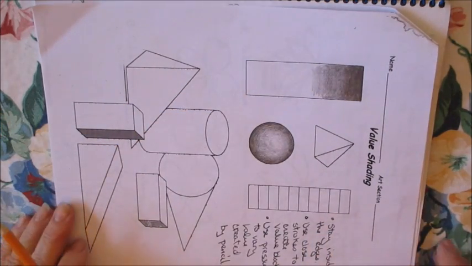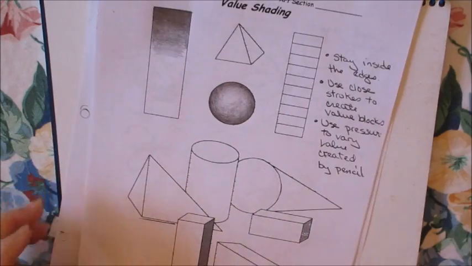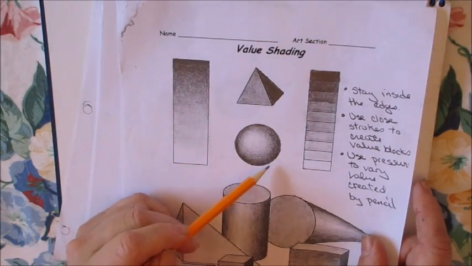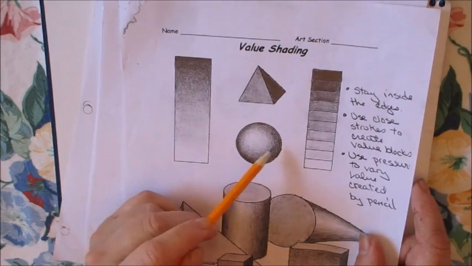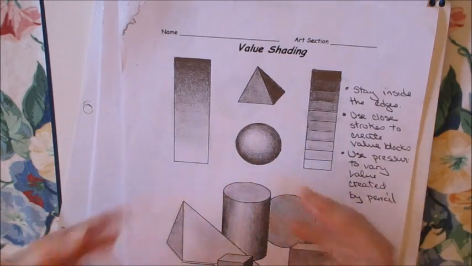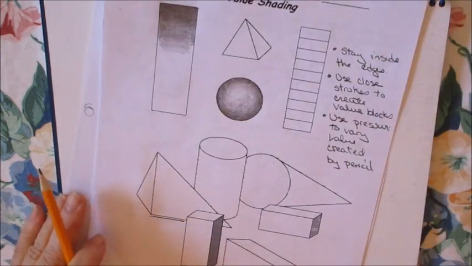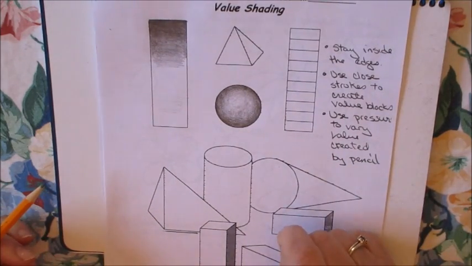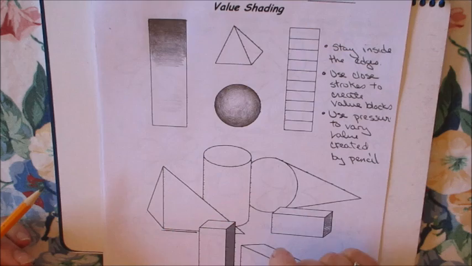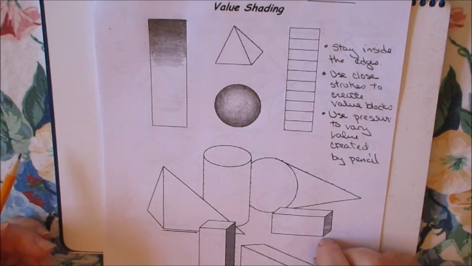Alright, so then you have a sphere. My finished sample, here's the sphere. Nice dark edges, slow transition, highlight consistent, and it makes it look like it's round. Alright, go on, finish this on your worksheet, put the computer on pause, and then come back to it.